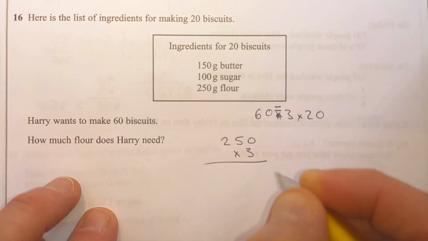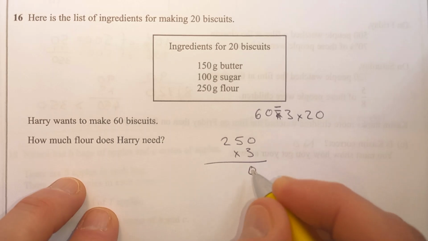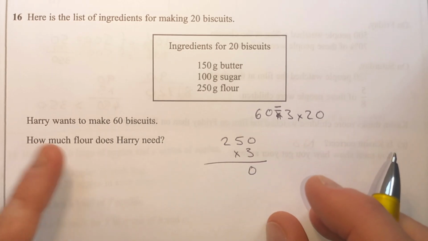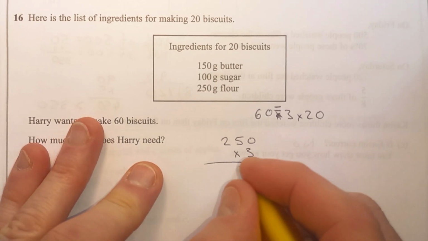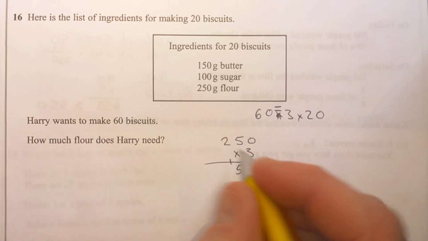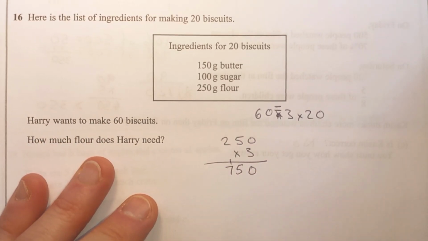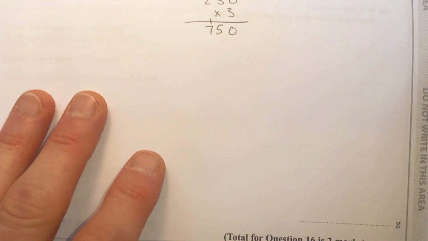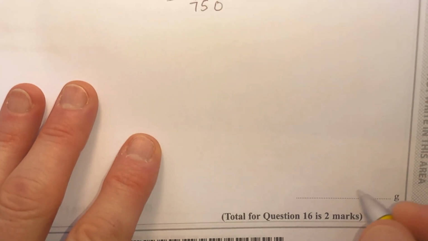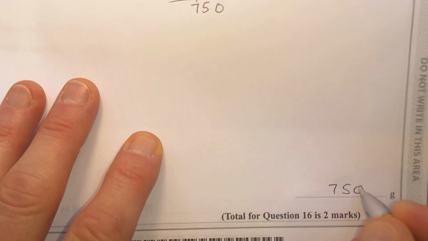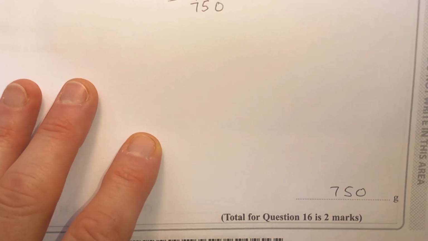250 times 3. 3 times 0 is 0. 3 times 5, we've got 5, 10, 15. 3 times 2: 2, 4, 6, add the 1, 7. So we get a total of 750 grams.